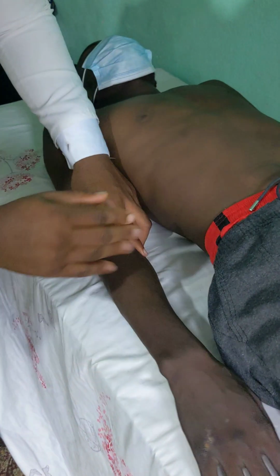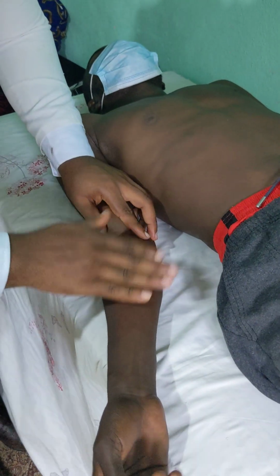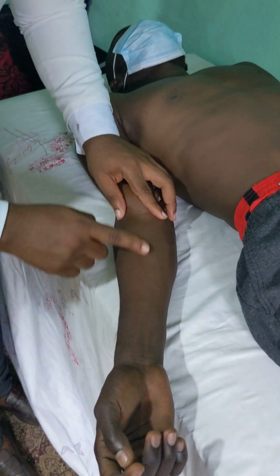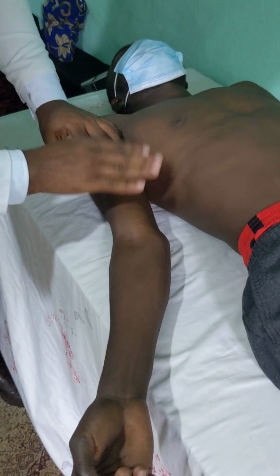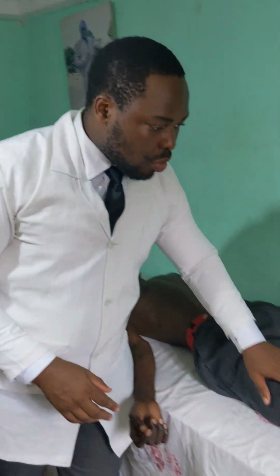If there is any muscle contraction, on both the upper and the lower limb when you tap, it is fasciculation. Fasciculation is a major element in lower motor neuron syndrome.